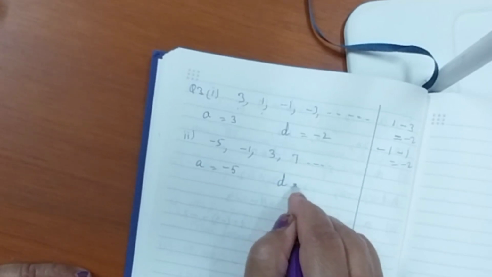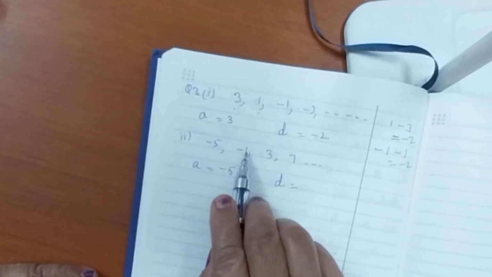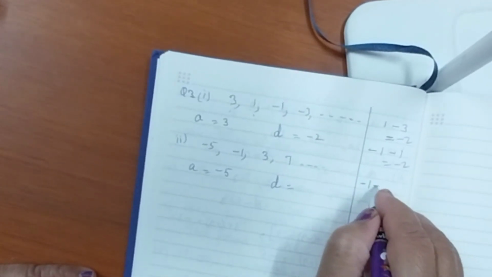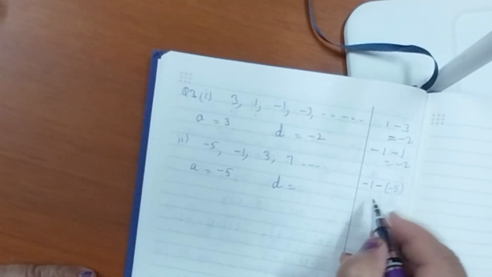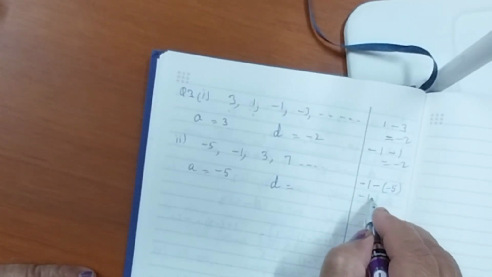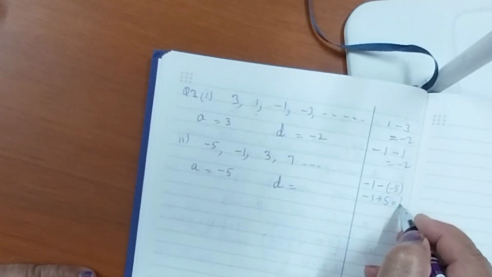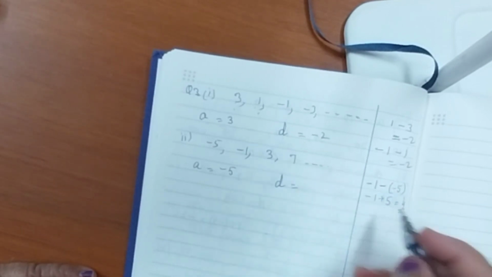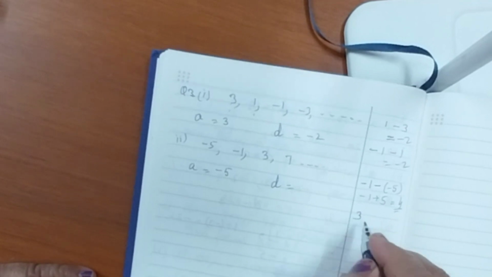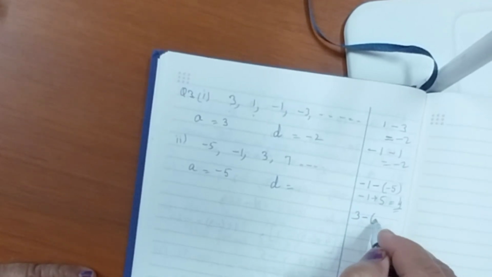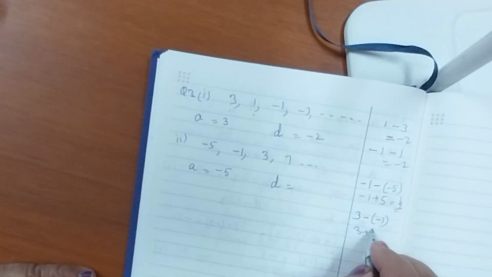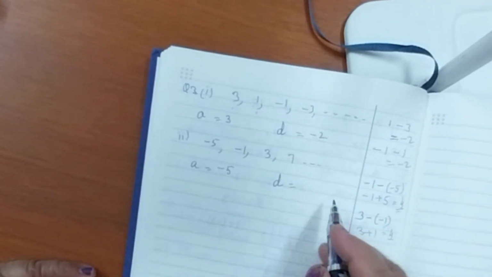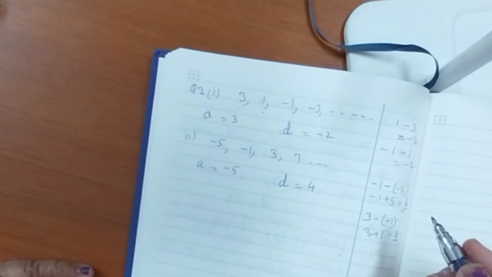अब कॉमन डिफरेंस के लिए let us try. सेकेंड टर्म में से फर्स्ट को माइनस करना. सो -1 में से माइनस करना है -5 को. सो -1 माइनस ऑफ माइनस is +5, तो आ जाएगा हमको 4. अब एक और चेक करते हैं. थर्ड टर्म में से सेकेंड टर्म को माइनस करते हैं. थर्ड टर्म is 3, माइनस करते हैं -1 को. सो this becomes 3 + 1 that's equal to 4. सो दोनों जगह हमको सेम डिफरेंस आ गया. Now we can make sure that the common difference is 4.